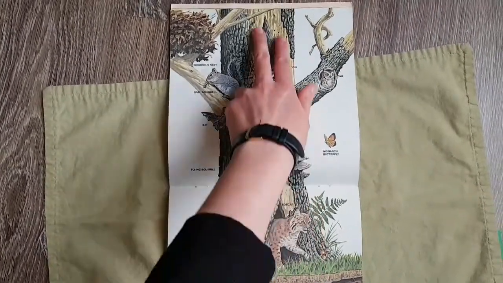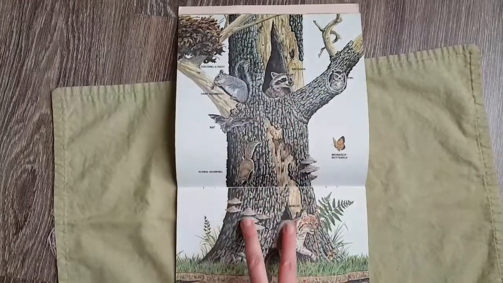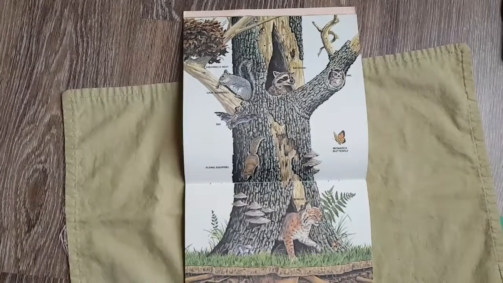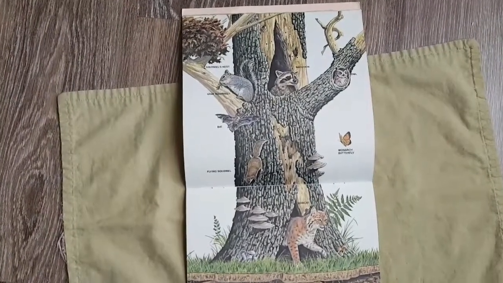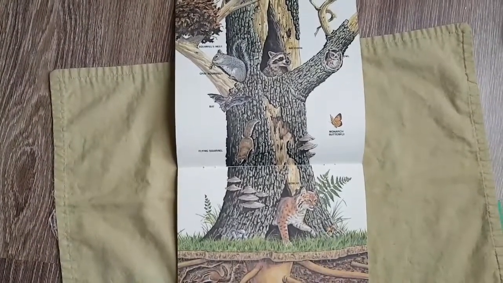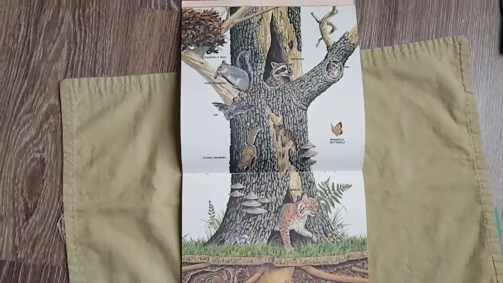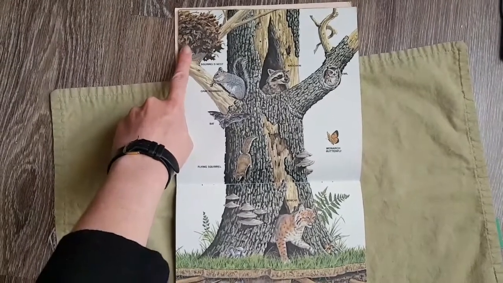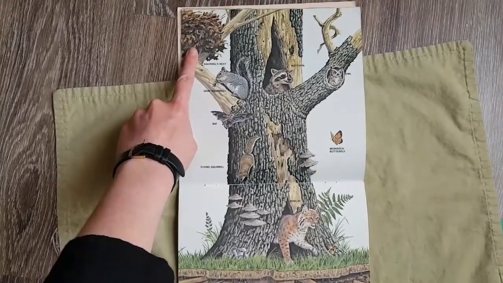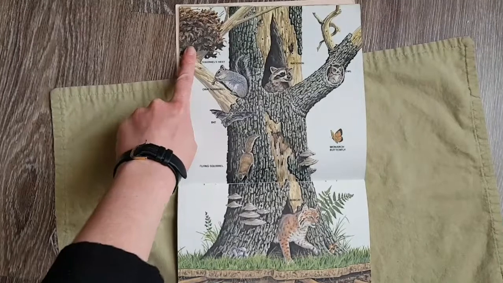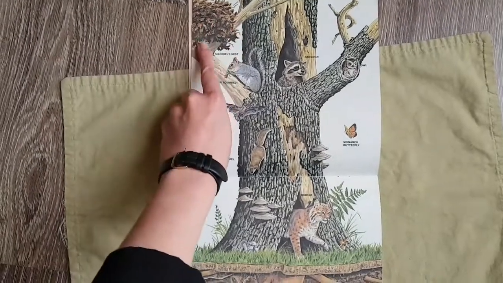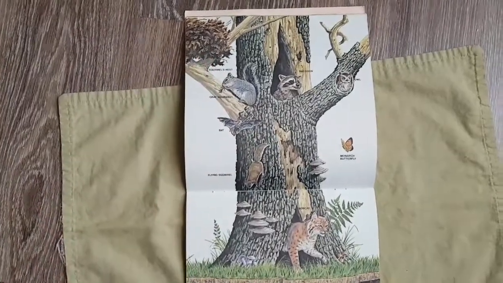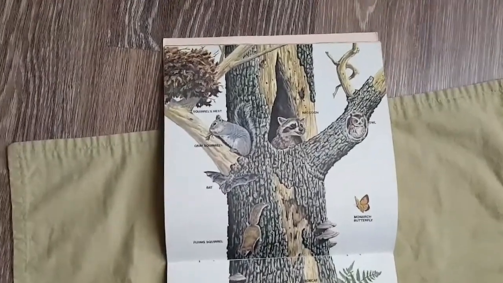This is the trunk of the tree. Tree homes are mostly already made for those animals, but some animals, like this squirrel, make a nest to make it more comfortable. They might use leaves like the squirrel used to make his nest. So let's look closer.